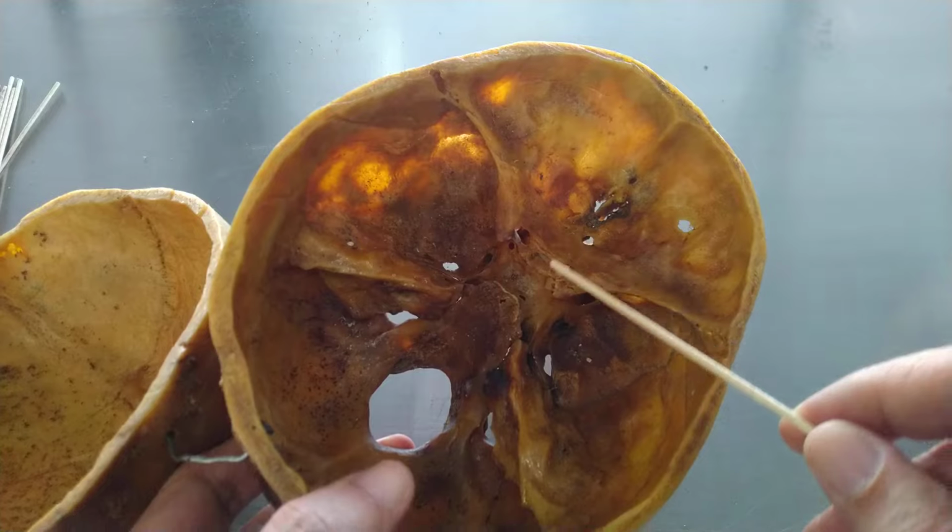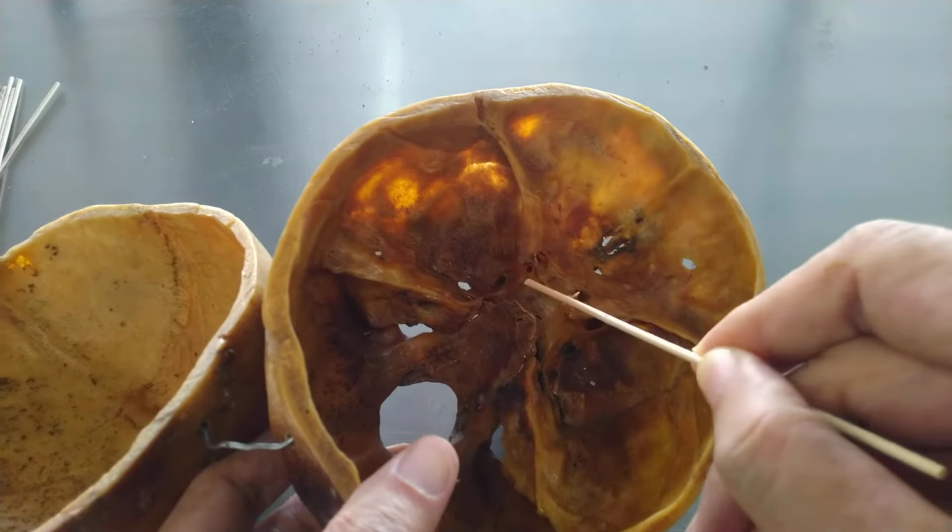We have the ethmoid here and the sphenoid bones.